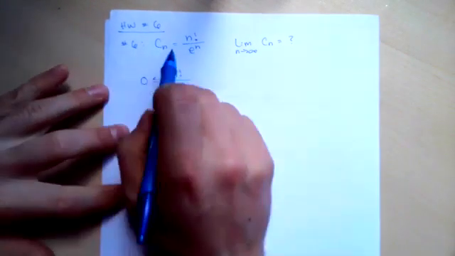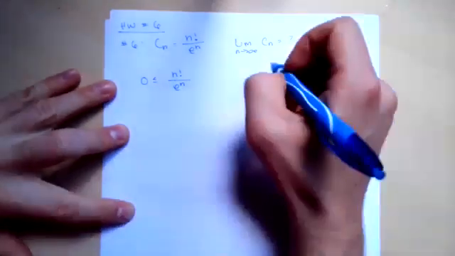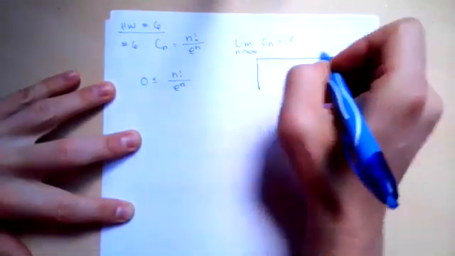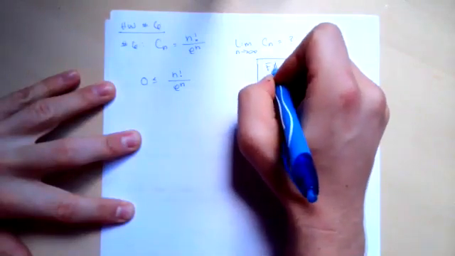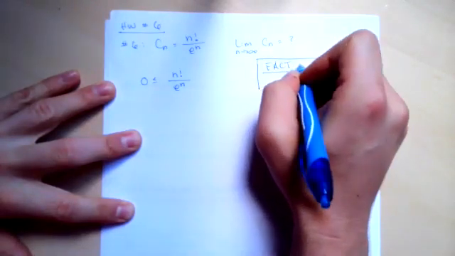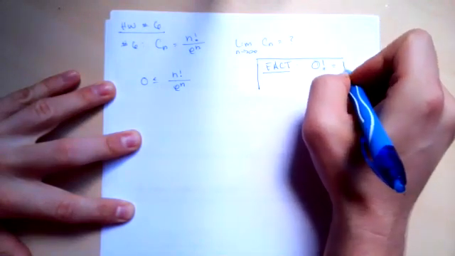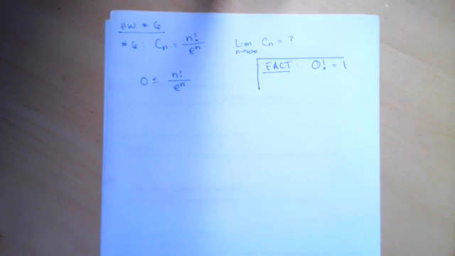Oh, that actually brings up a point. What happens if we start at 0? This might come up on a web assignment. Use this as a fact: 0 factorial is 1. It's kind of weird to think about why 0 factorial needs to be 1.